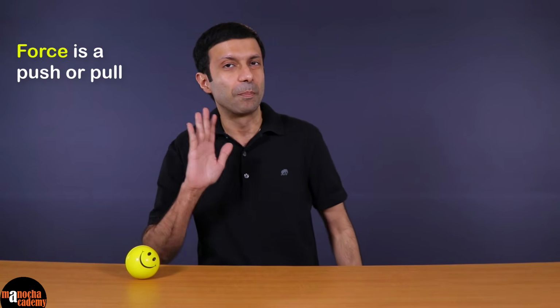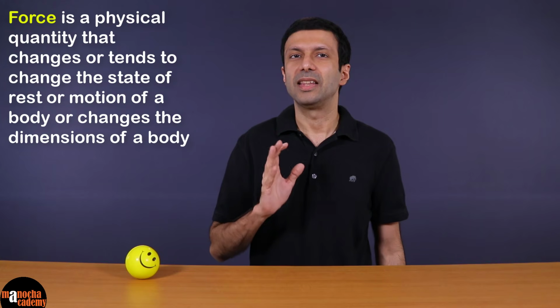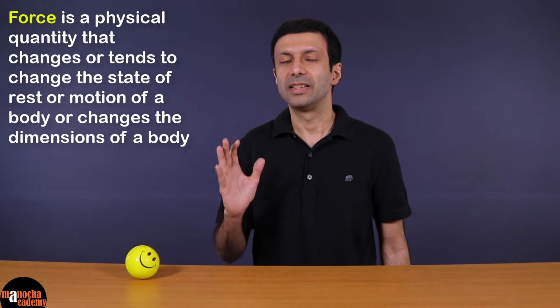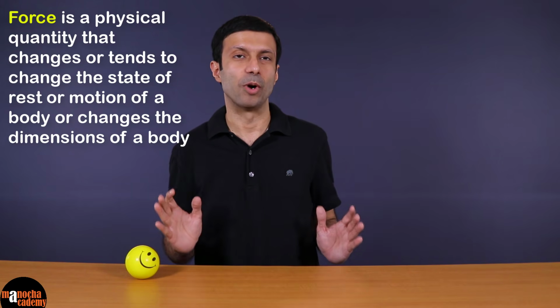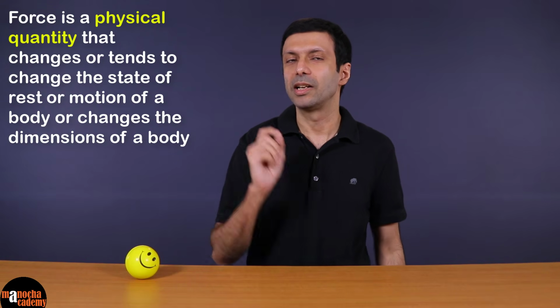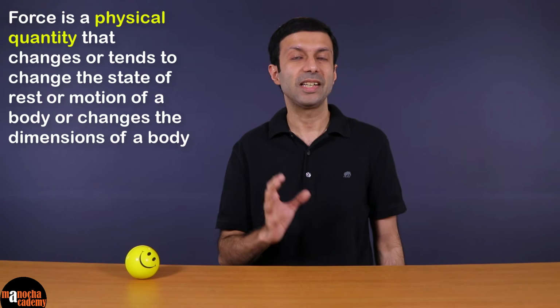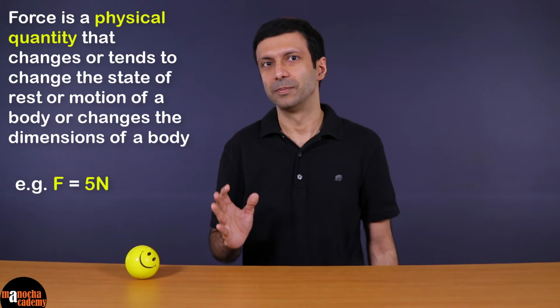As we discussed, the simple definition of force is a push or a pull. A more fancy definition of force is a physical quantity that changes or tends to change the state of rest or motion of a body, or changes the dimensions of a body. Now let's understand this definition. What does physical quantity mean? Physical quantity is something that can be measured. For example, we can say the force is 5 Newton. So it has a value and the unit is Newton.